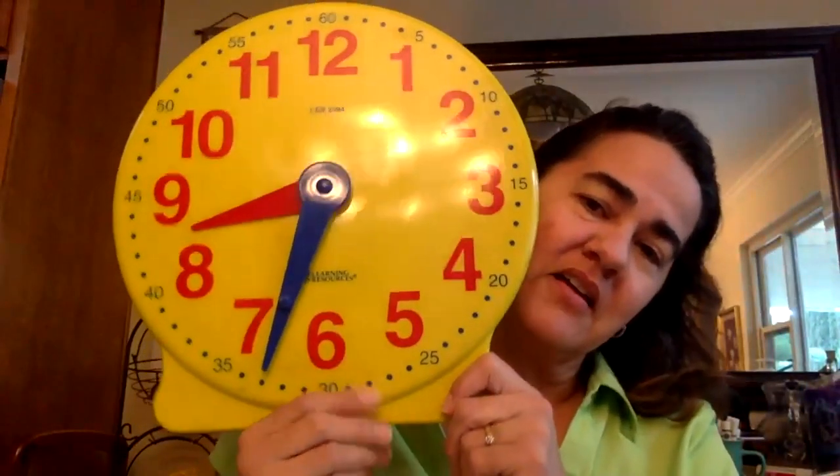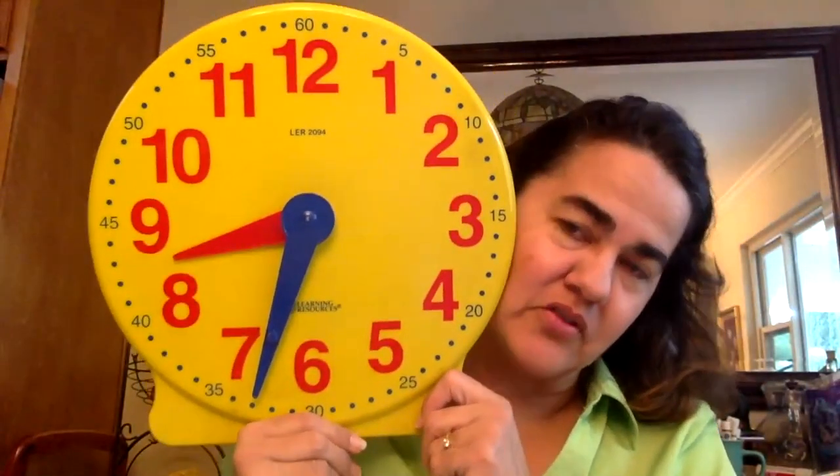Boys and girls, we've been working with before and after the hour most of the year. Remember, we've talked about a quarter till, a quarter after, half past, 10 minutes till, 5 minutes after. We haven't gone in depth, so today we'll get a little bit more in depth on that. Let's take a look at my clock, which shows the numbers 1 through 12.